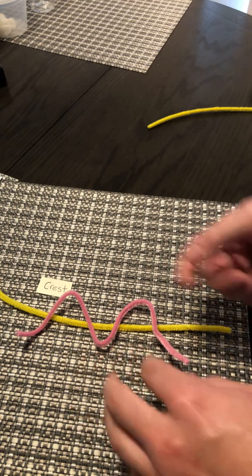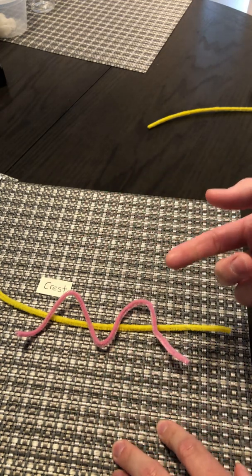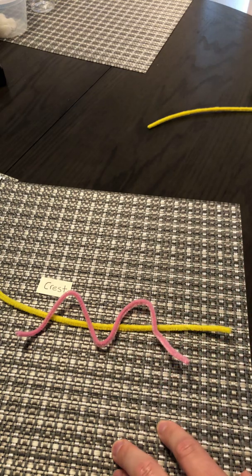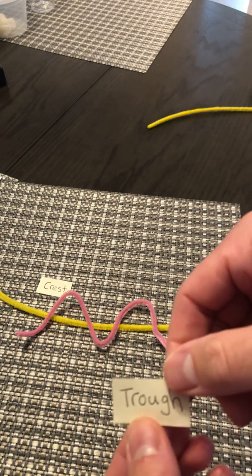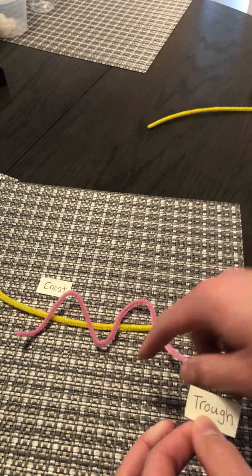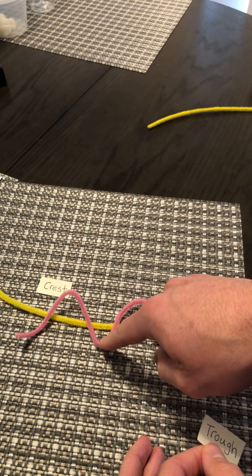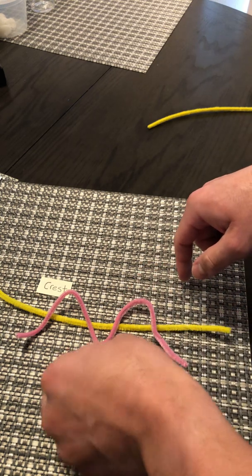All right, but if there's a highest point, then that means there has to be a lowest point, or the lowest part of a transverse wave, and that is called a trough. So right now, the lowest point on our wave is right here. This is the trough.